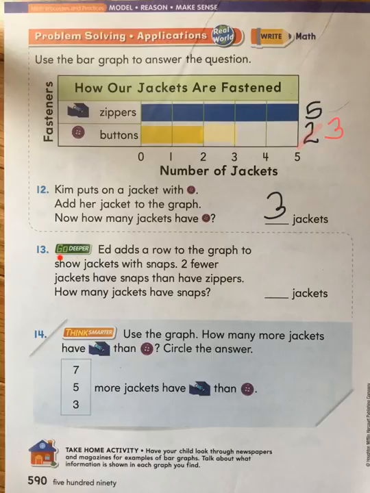Oh, this one's a go deeper. Ed adds a row to the graph to show jackets with snaps. 2 fewer jackets have snaps than have zippers. How many jackets have snaps? We have lots of steps in there. So first, Ed adds a row to the graph to show jackets with snaps.